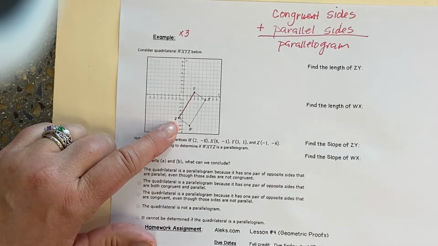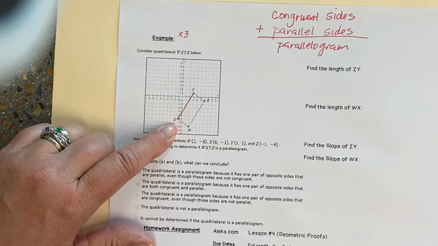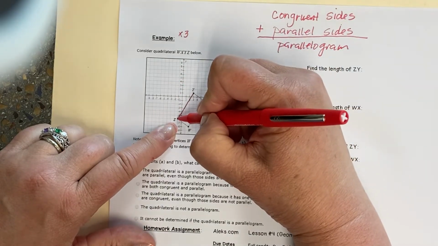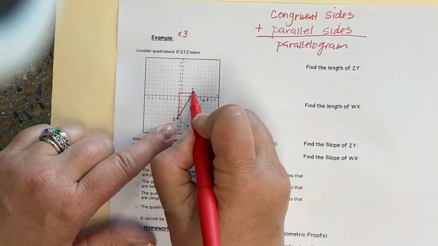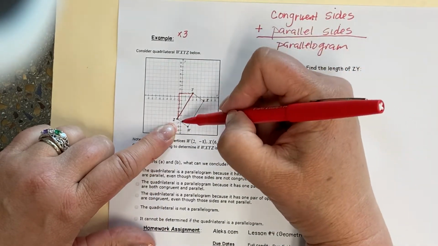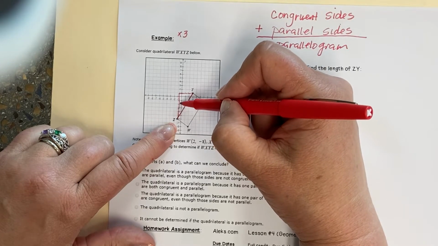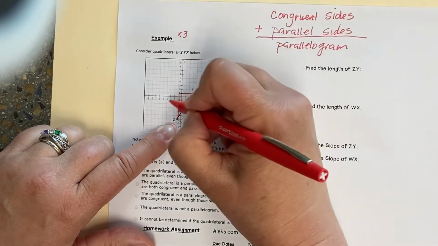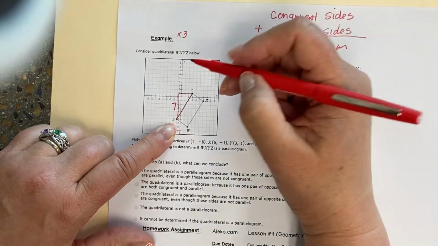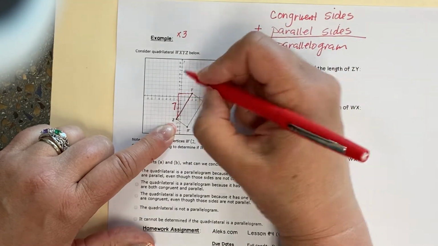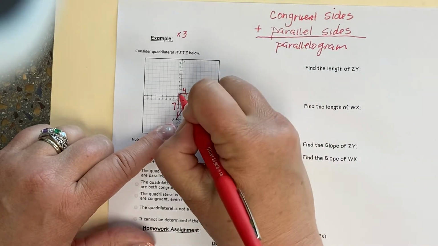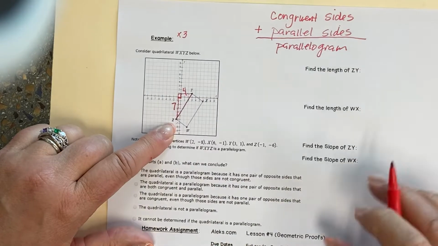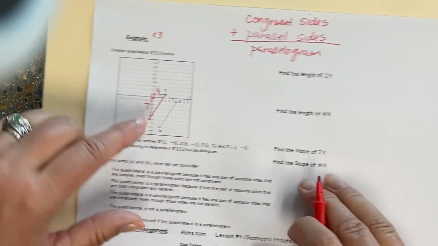Because that's a diagonal, I know I can't just count it. I have to use the Pythagorean theorem. First, I need to figure out how long the legs are, and since it's on a graph, we're just going to count. 1, 2, 3, 4, 5, 6, 7. This vertical leg is 7. And the horizontal leg, 1, 2, 3, 4. That makes a right angle, so now we're going to use the Pythagorean theorem over here.